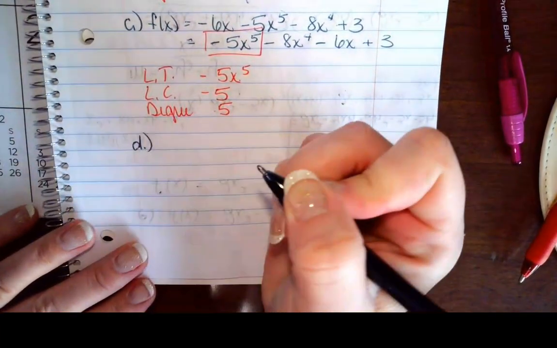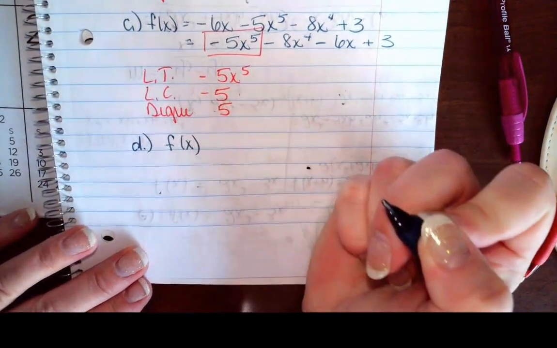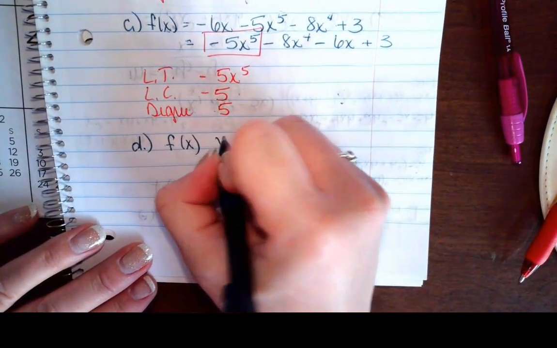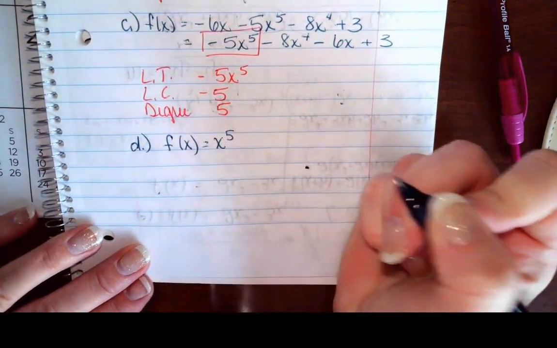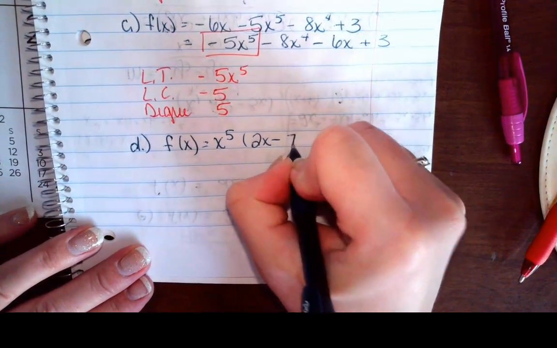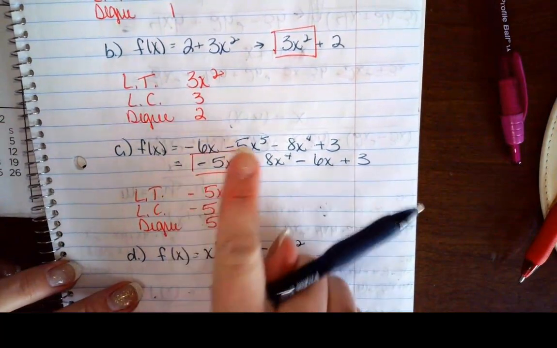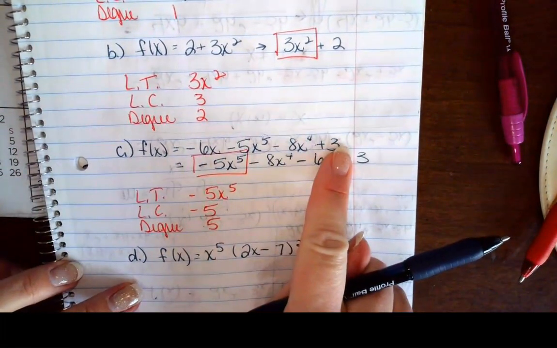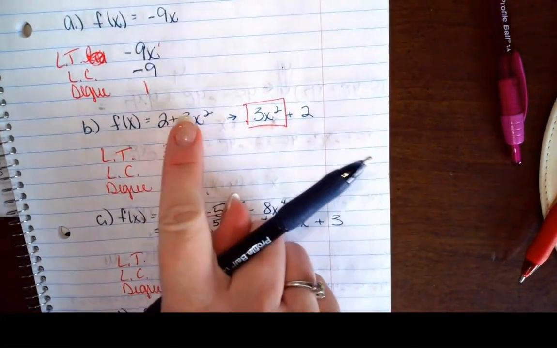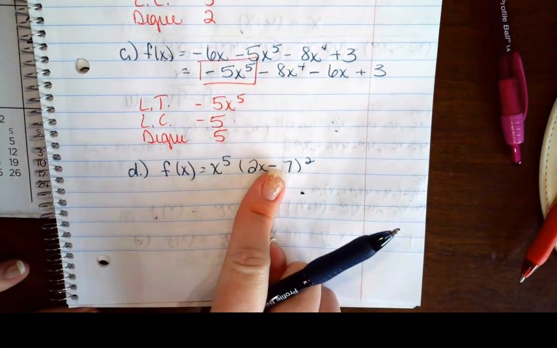Looking at D, f of x is, now these ones are a little bit different. D and E are set up slightly different. So I've got an x to the 5th times a 2x minus 7 squared. So in our previous examples, all of these were joined together with addition and subtraction. This one is joined together with multiplication.